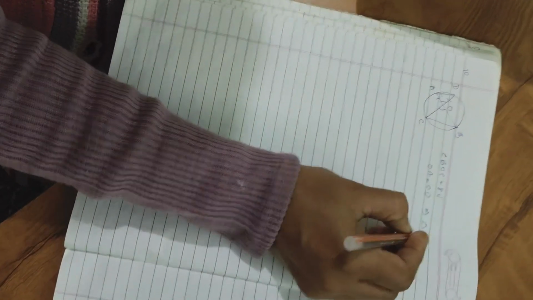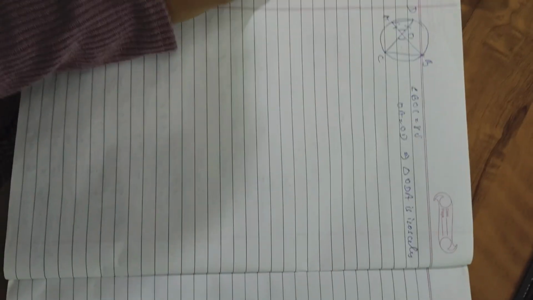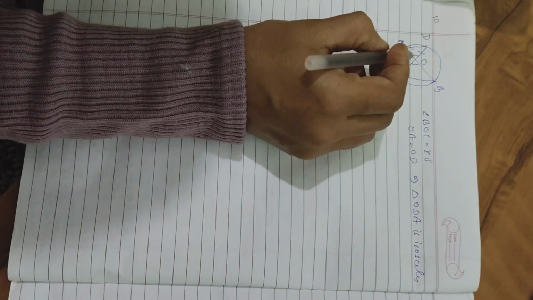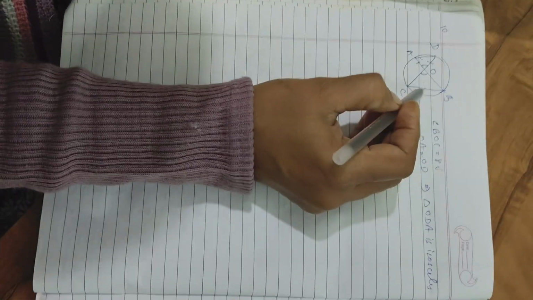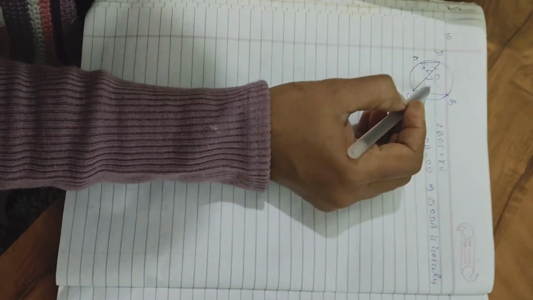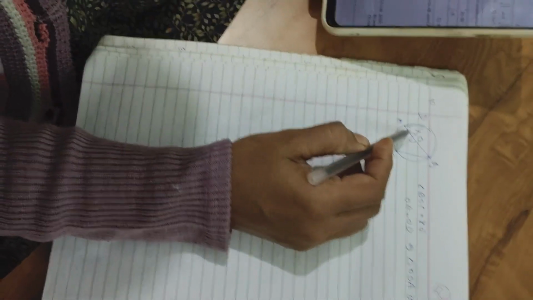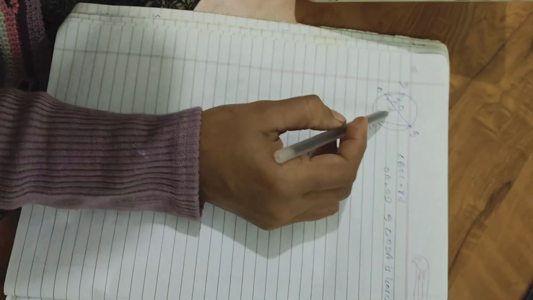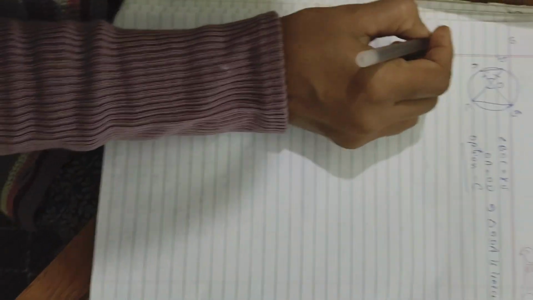This means triangle ODA is isosceles. And we need to find whether triangle OBC is similar. Only one pair of angles is equal and there is no information about the sides or the angles. That's why we cannot say they are similar. One of the triangles is isosceles but they cannot be similar. That's why option C is the correct one. Okay. Now come to question number 11.